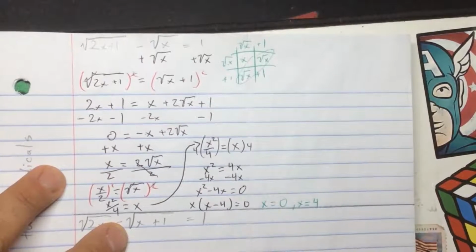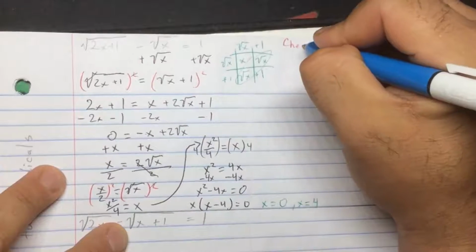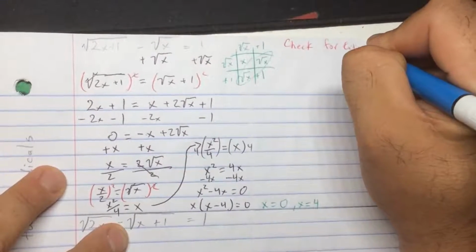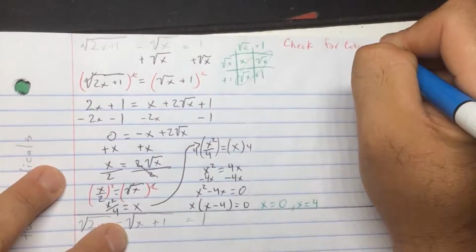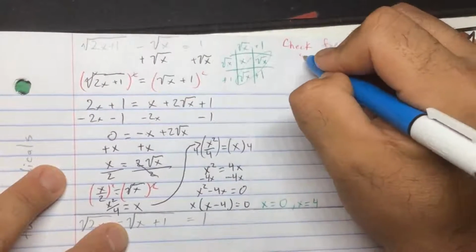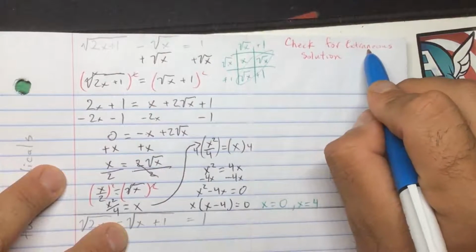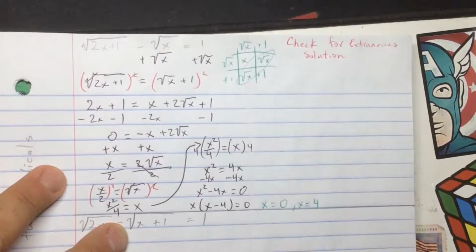These are the two solutions we got, and now we have to check for extraneous solutions. So we're going to write here: check for extraneous solutions. I always have to do that. Solutions, extraneous. That's how I always remember it.